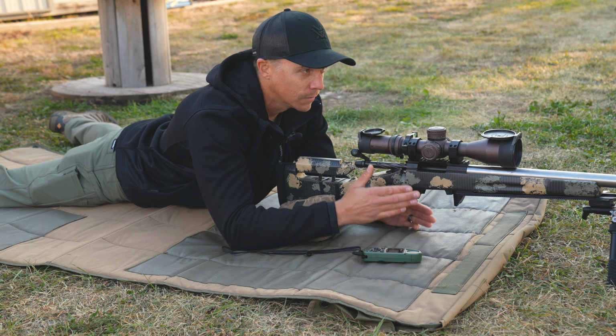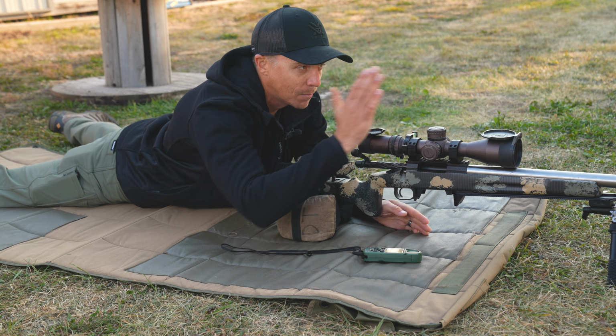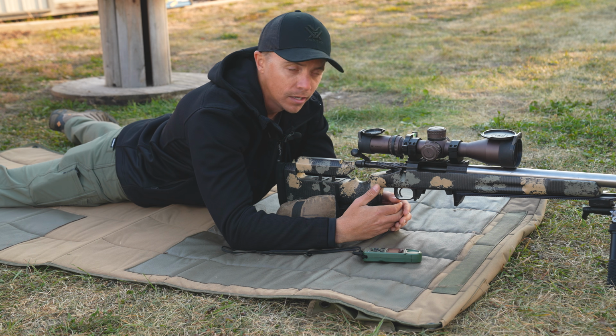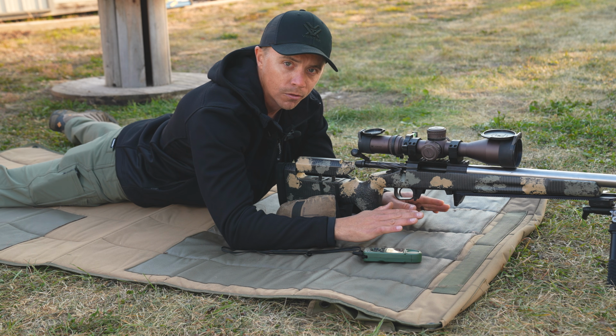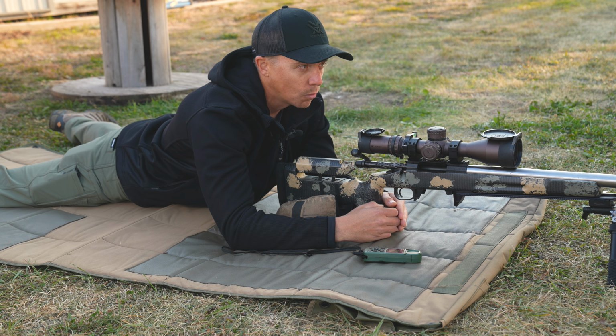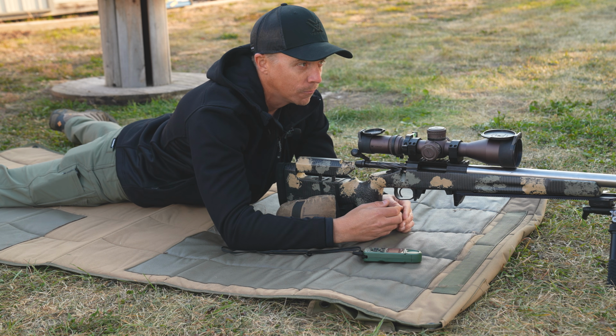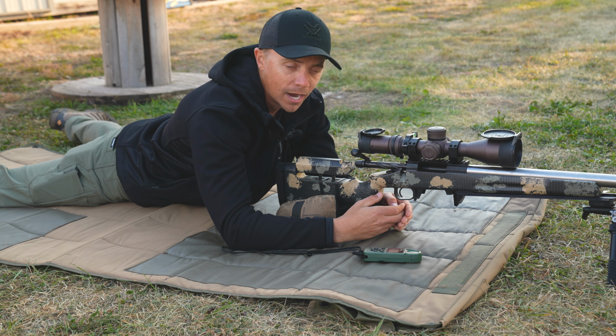Right? Same thing if the wind is coming directly in my face, 12 o'clock, or from behind me from the 6 o'clock, that's going to be no value. We call those winds no value. I'm not going to compensate in any direction based off of that, so long as that wind is actually coming directly in my face or directly behind me.